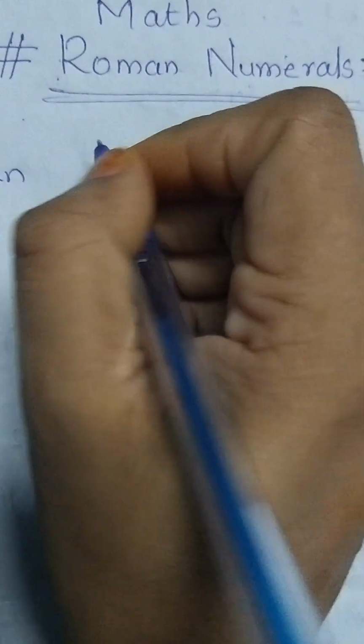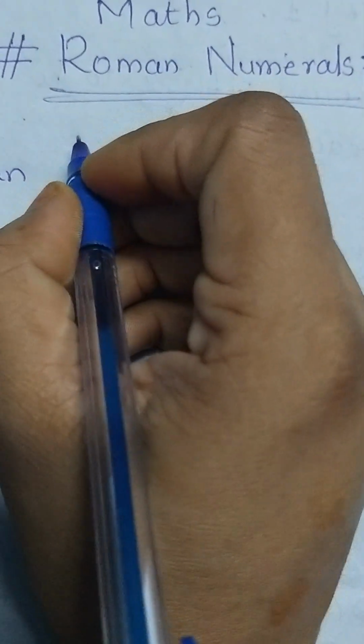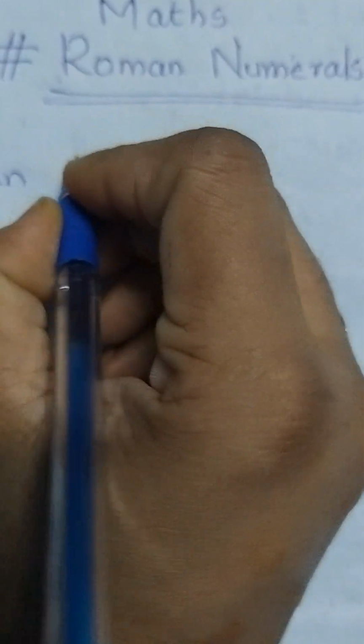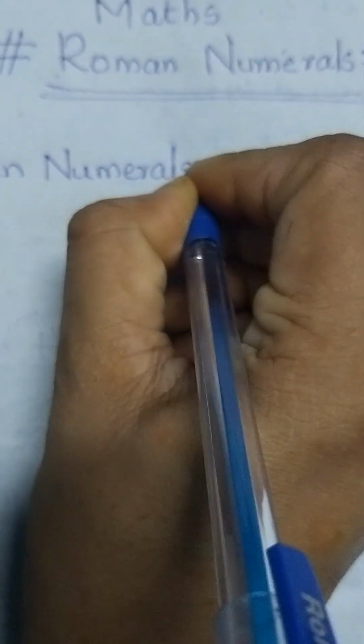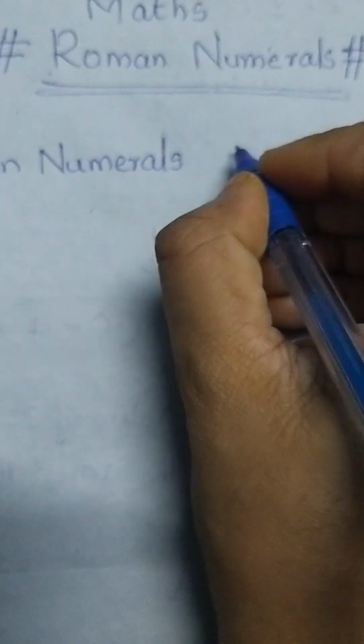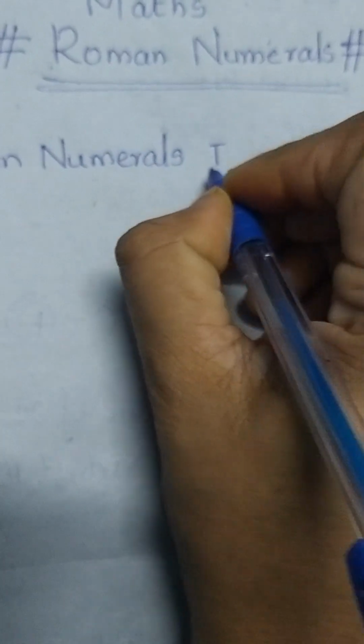Hindu Arabic numerals, children. The numbers we use daily, we call Hindu Arabic numerals. And these are the Roman numerals. And what are they? I will show. First, it is like this one.